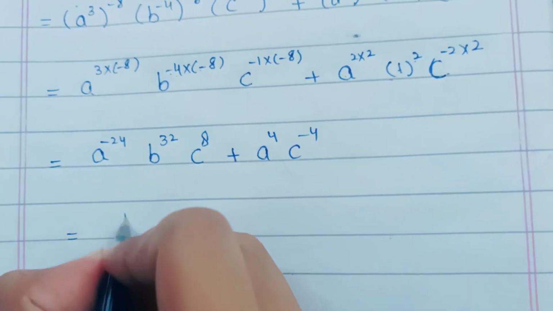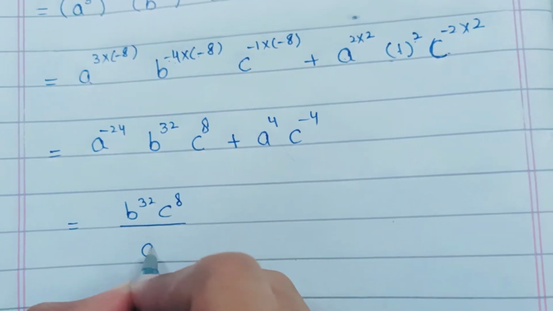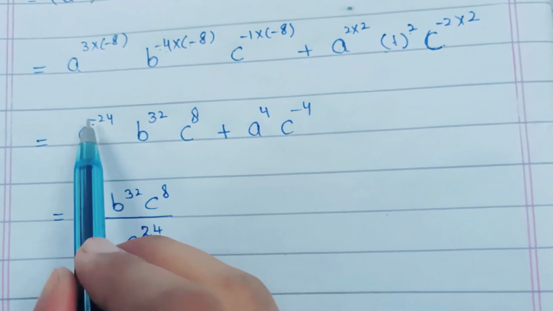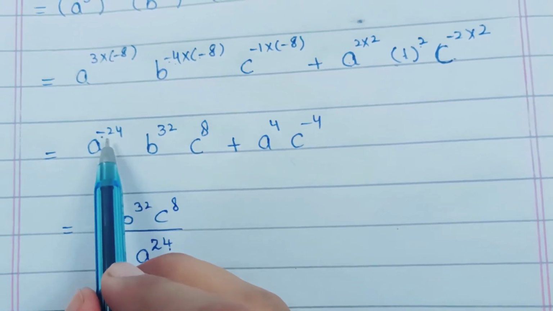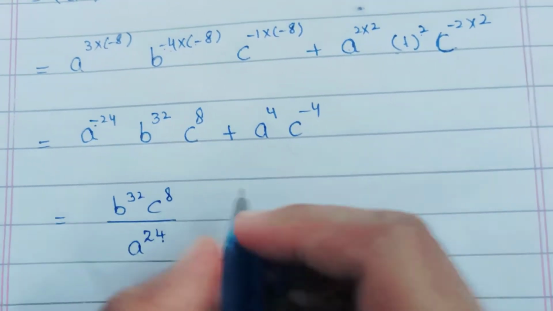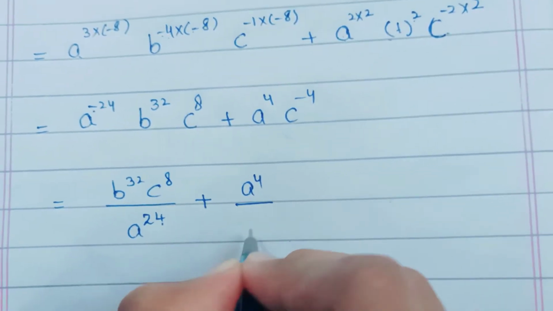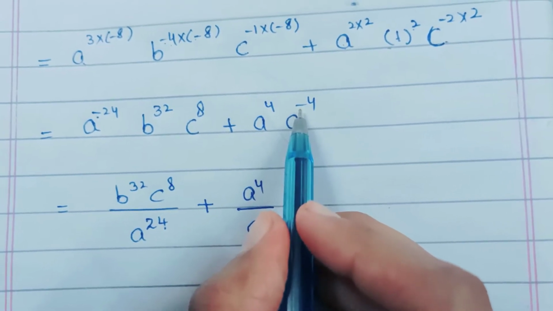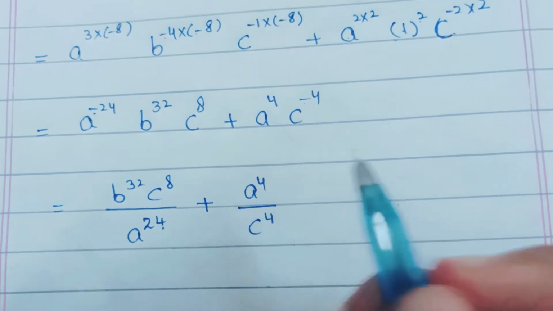After this b 32 c raised to power 8 over a raised to power 24, because this one a raised to power minus 24 is negative exponent, this one term having negative exponent, so we will use the law of negative exponent and take its reciprocal, plus a4 over c raised to power 4, because these are negative exponents, so we want positive exponent, then we will use law of negative exponents.